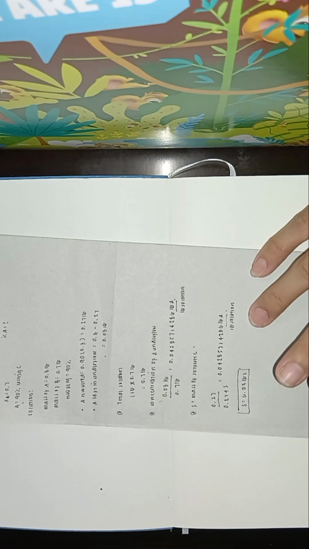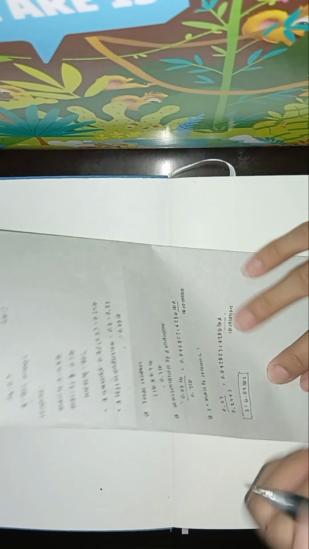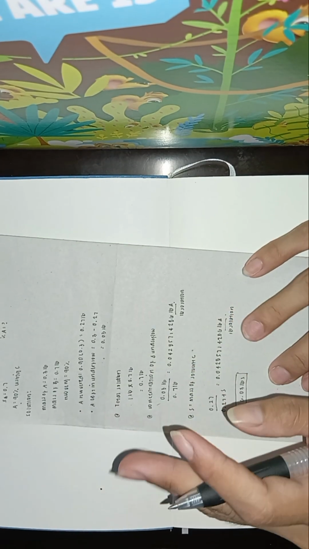First is getting our total mass of overflow, which is adding 0.27 pounds plus our mass of solvent, which is 6.03 pounds.